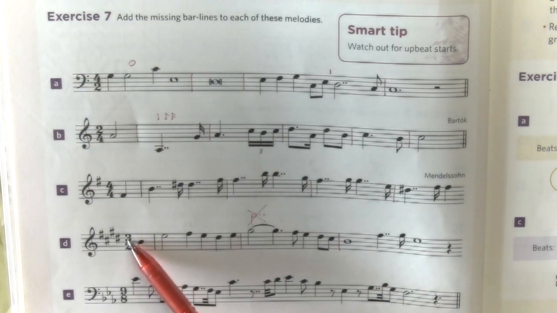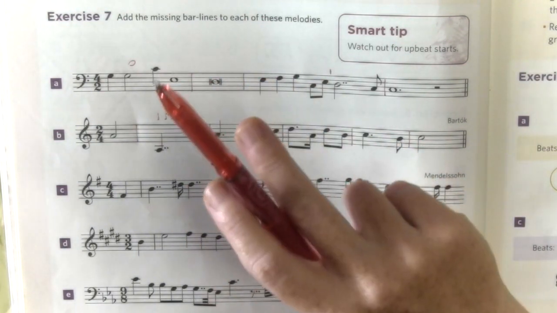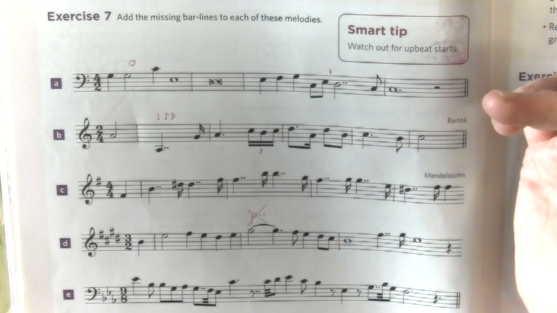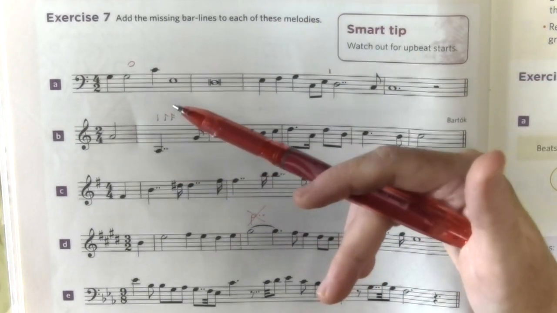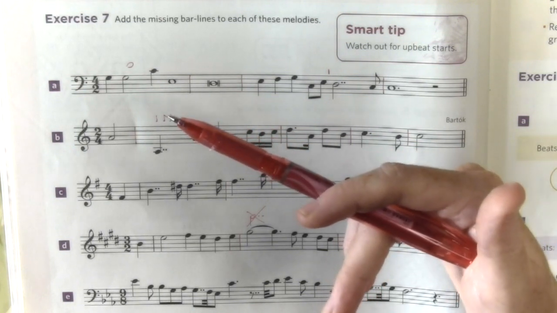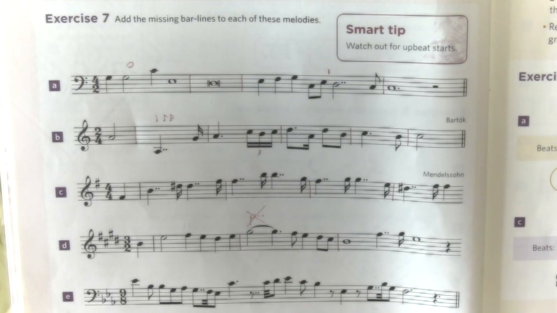Remember, always from the time signature, 3 halves means 3 minims. So we need to see 3 items of things, and things in this case are minims. It could be 3/4, and it means 3 crotchets. It could be 3/8, and it's 3 quavers. It could be 3/16, and it is 3 semiquavers. Okay? It's always from the time signature.